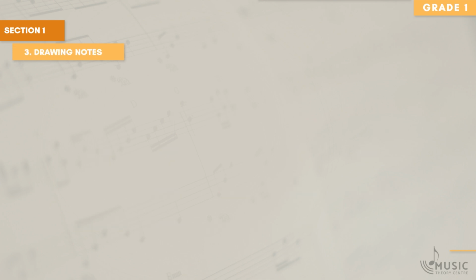3. Drawing notes. There are some specific ways to draw these notes, so they're easy to read and to make sure everyone is drawing them the same way. You'll need to draw accurately. You may lose points in exams if they are not clear enough, but also you'll want this to be clear so you can perform or play the music later. Here are a couple of drawing tips. It's best to use a pencil. It's neater and you may need to make edits.